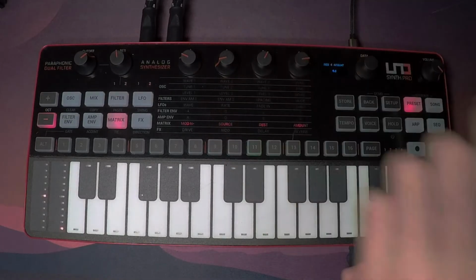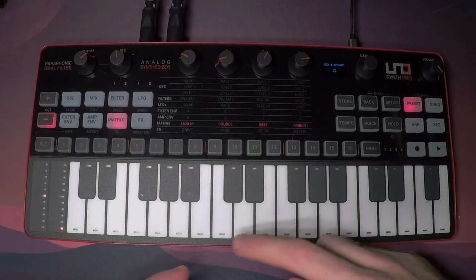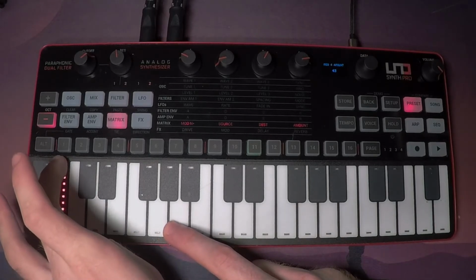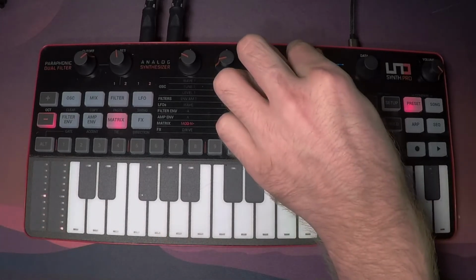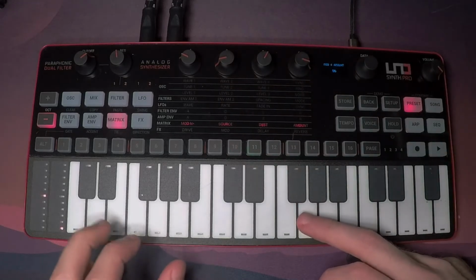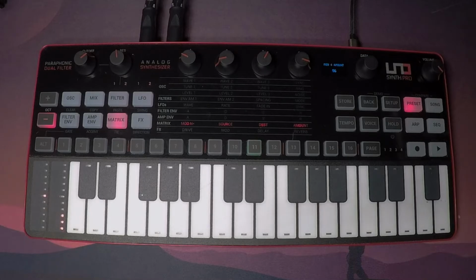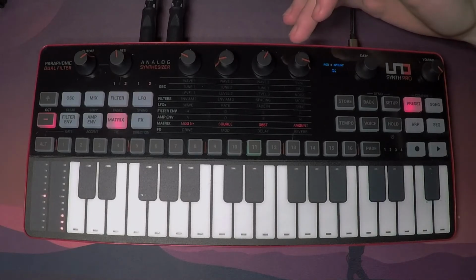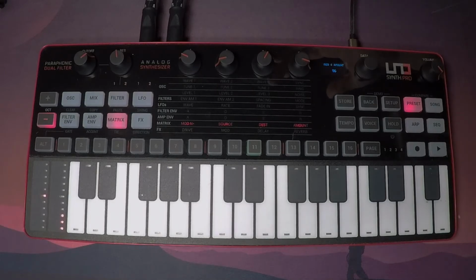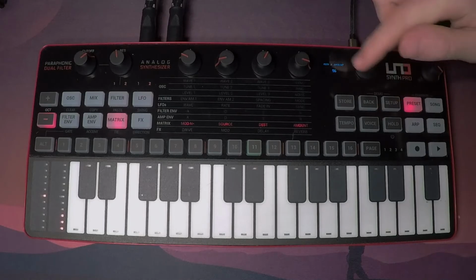And let's see what that sounds like. So now anytime I increase the mod wheel, the amount of the modulation will rise.